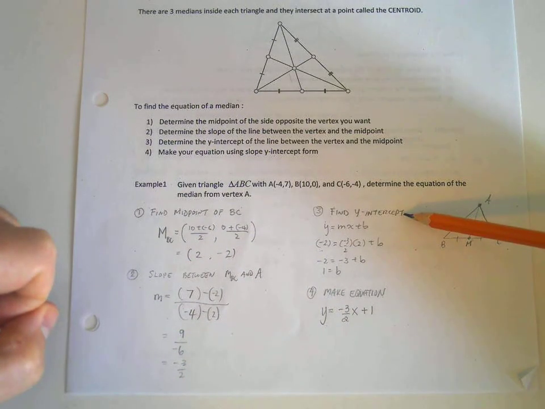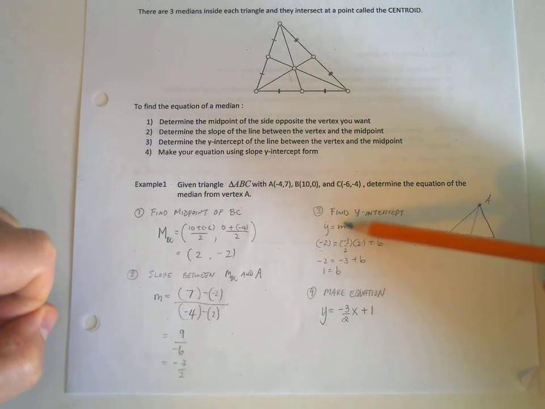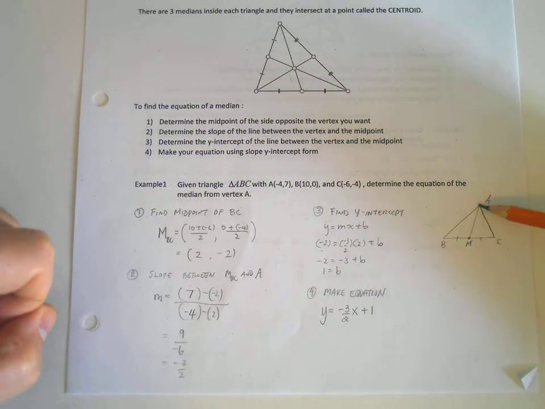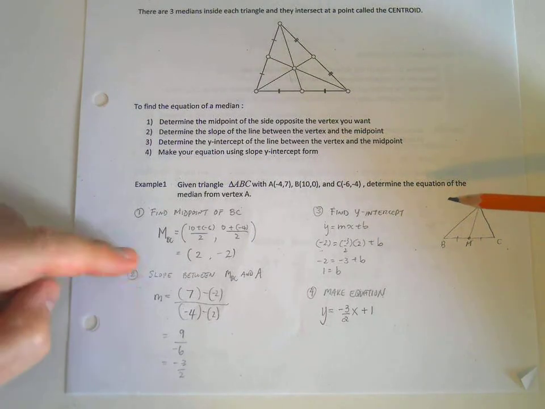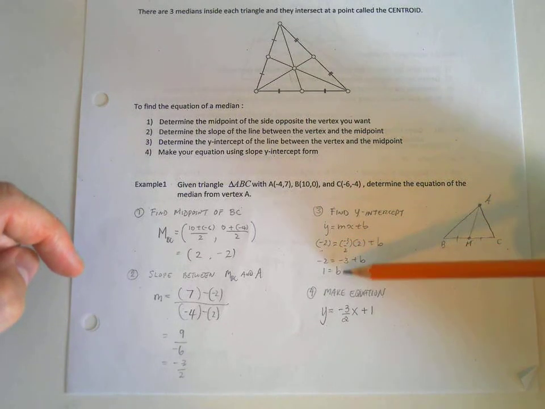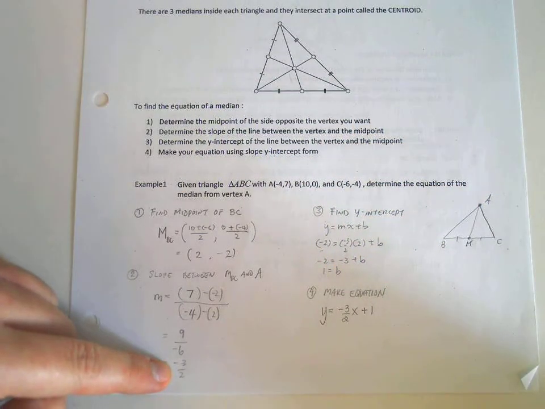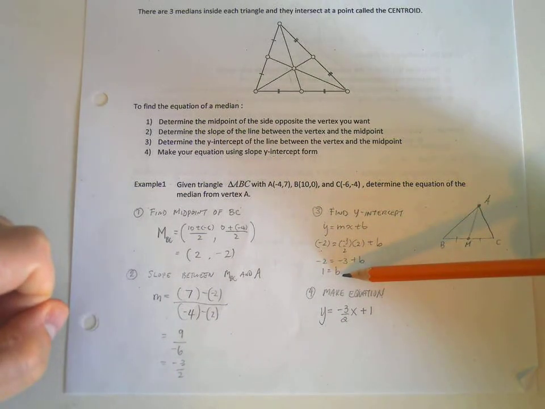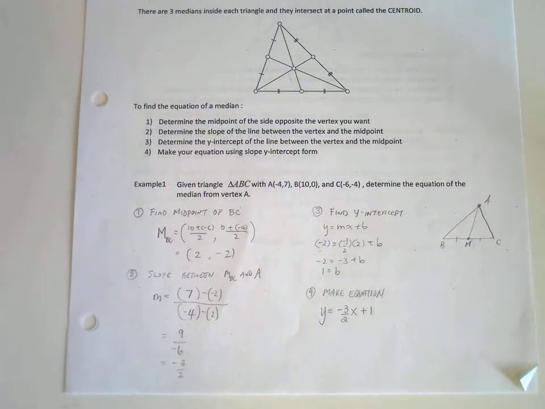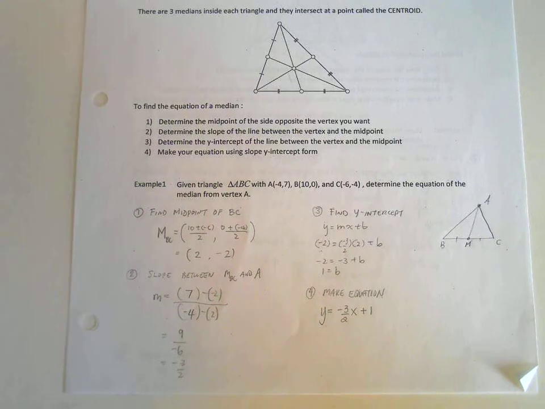Then in order to make the full equation, I need to get the y-intercept by plugging in the slope we just found in y equals mx plus b as the m. And either of these 2 points I could plug in for the x and the y because both of them satisfy the equation. So I've just chosen to plug in the midpoint, but I could have easily plugged in A. And I have now rearranged to solve for b. So now I know the slope is -3 over 2. The y-intercept is 1, and then I can put it together in y equals mx plus b, and that's the equation of my median.